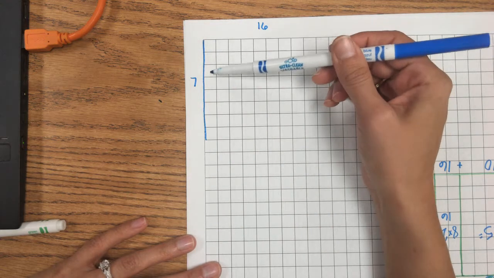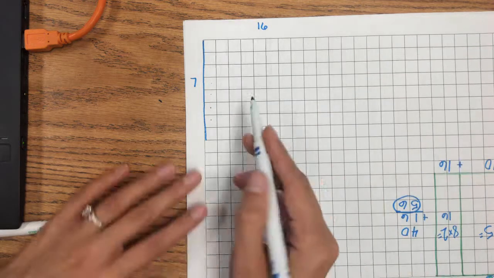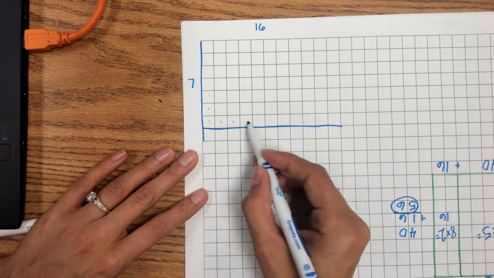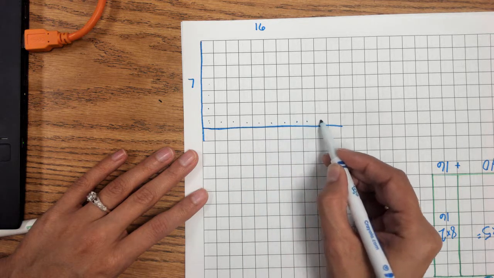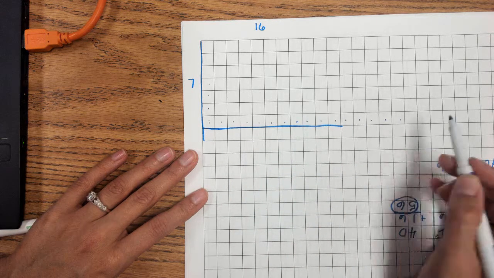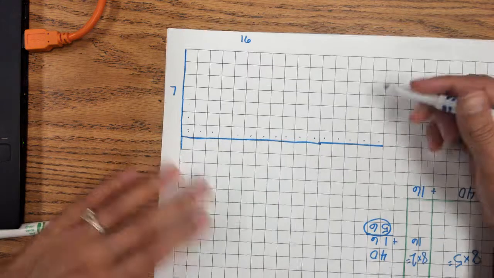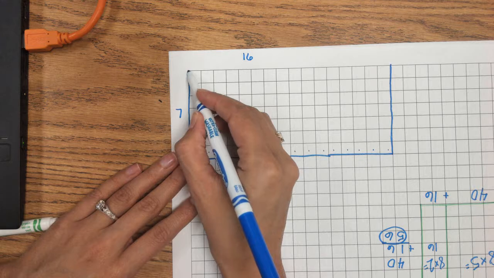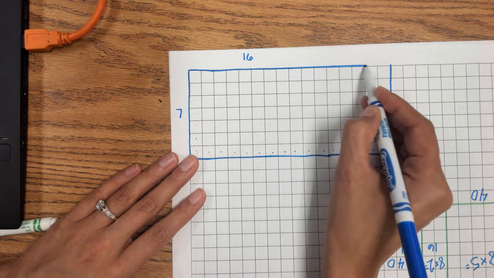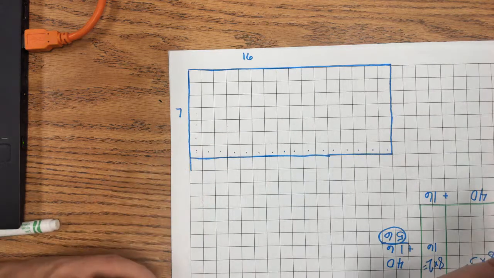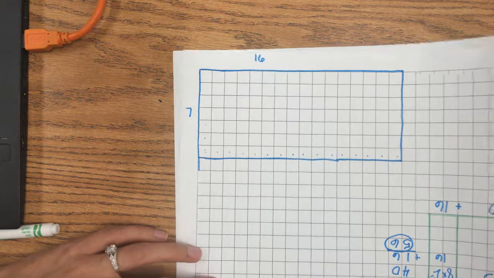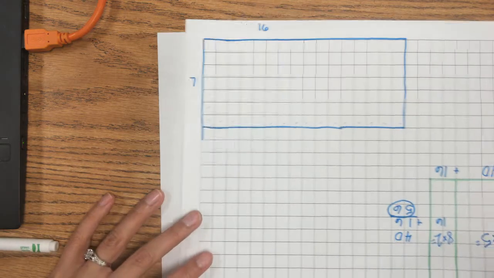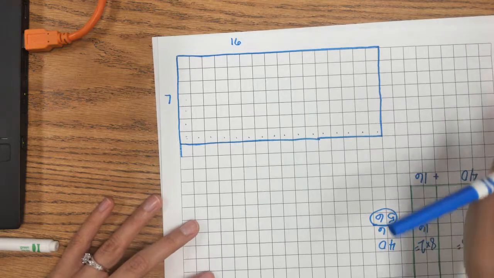Let me see. So 1, 2, 5, 6, 7. I did one too many. And then you're going to come across 1, 2, 3, 4, 6, 7, 8, 9, 10, 11, 12, 13, 14, 15, 16. So you can kind of see where these squares are a little more time consuming. And if they count off one, then it does throw them off. And so I would like for them to move away from the squares onto blank paper, but some of them just are not ready for that yet.